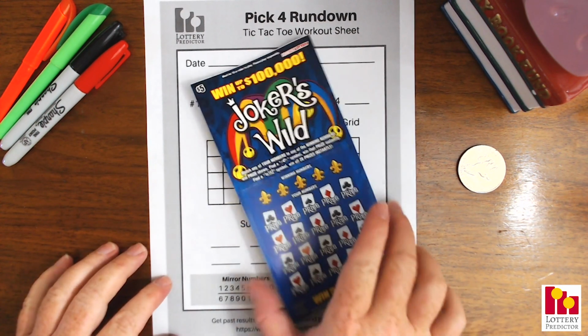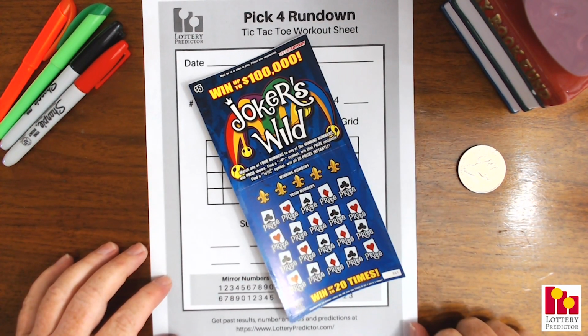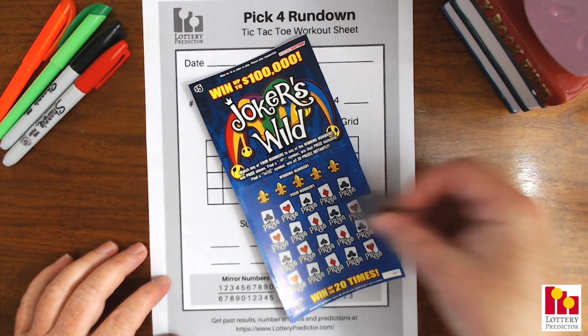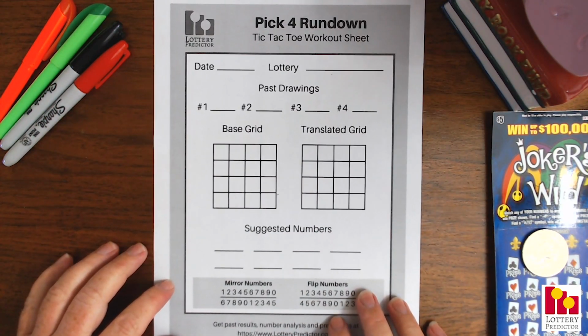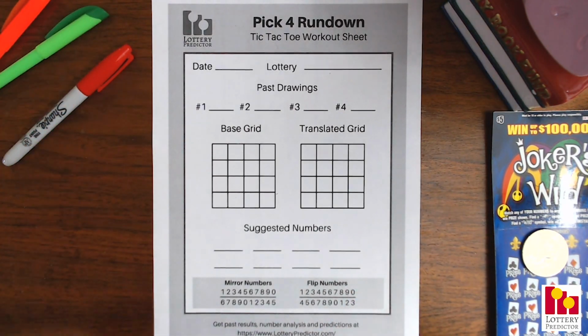And of course we'll be doing our scratch off ticket at the end. We'll be doing a scratch off ticket after every single rundown video this year. So we've got another good one today. This is a new one we haven't done before. It's a Joker's Wild one. I'm looking forward to doing it because it looks kind of fun. But we'll save that till the end. Let's jump into our rundown.